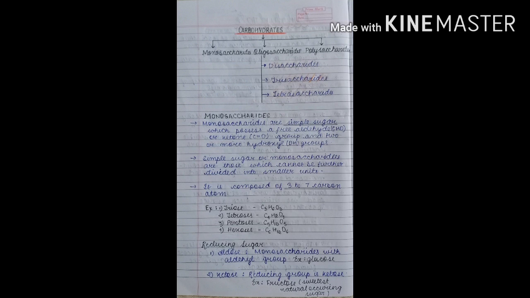Now let us learn about the properties of monosaccharides. Monosaccharides are crystalline, soluble in water, sweet in taste. Monosaccharides can also be divided in two ways, first on the basis of carbon atoms and secondly on the basis of functional group. According to carbon atoms, it is divided into triose, tetrose, pentose and hexose.